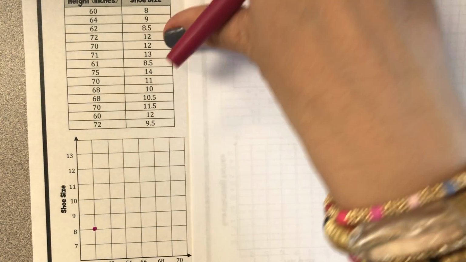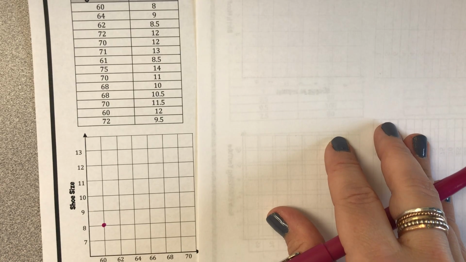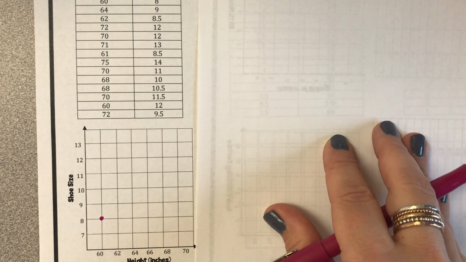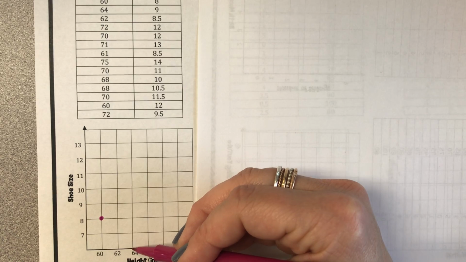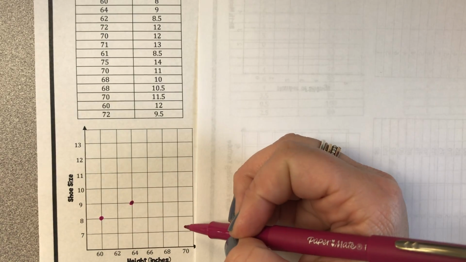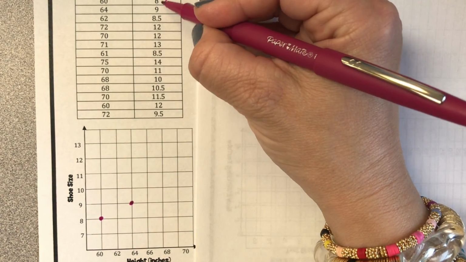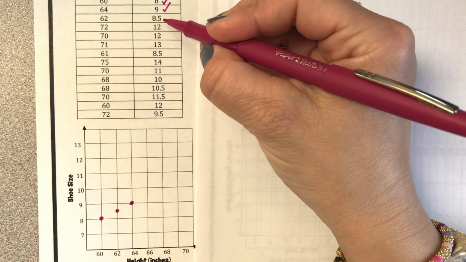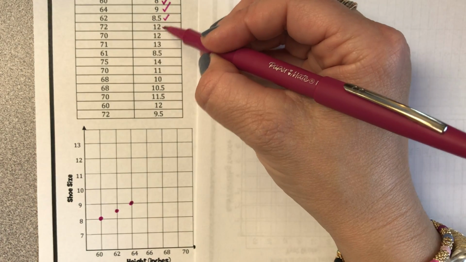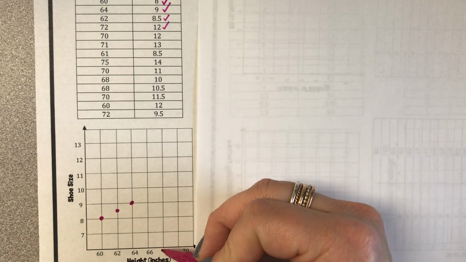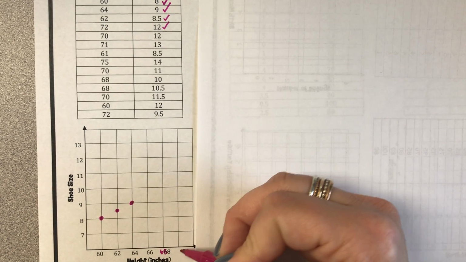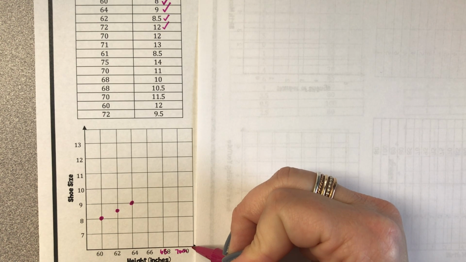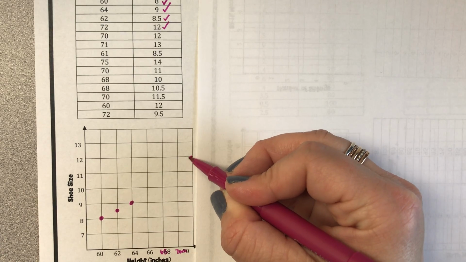I'm trying to cram this all in here. Our next one is the person is 64 inches tall and they wear a size 9 shoe. So I'm going to put a dot right there. So I've done this one and this one. The next one, the person is 62 inches tall and they wear an 8.5. Then I have someone who is 72 inches tall and wears a 12. So my numbers got a little bit off here. This should be 68 on this line, and then 70, and then 72 would be right over here. And they wear a size 12.